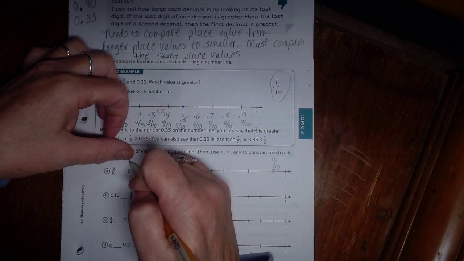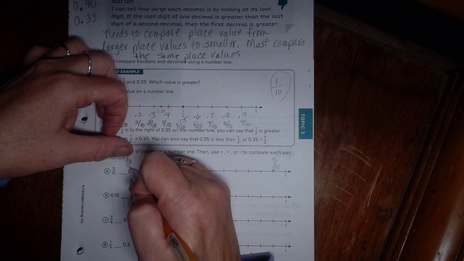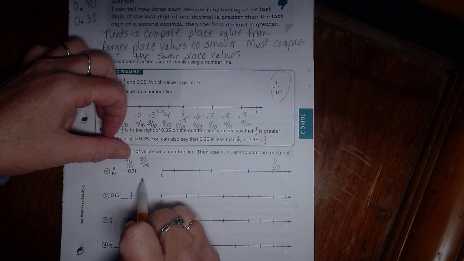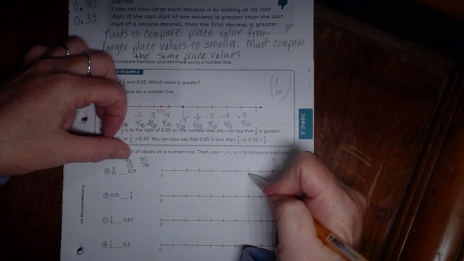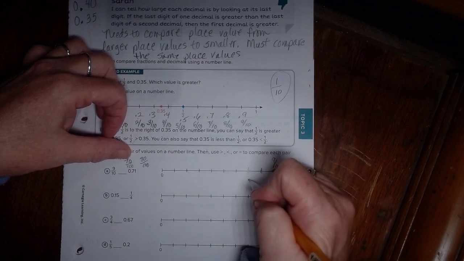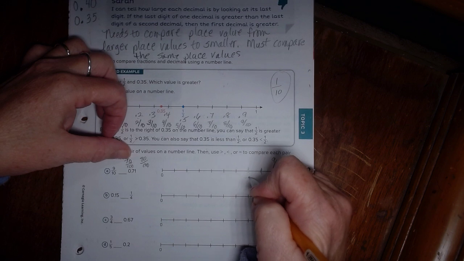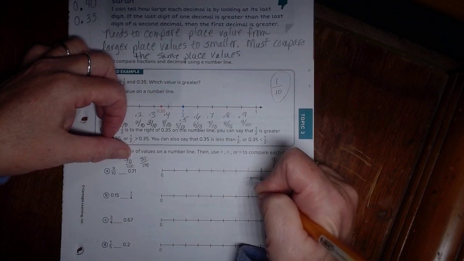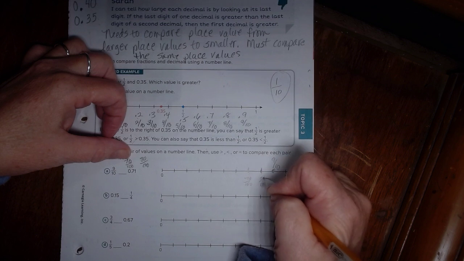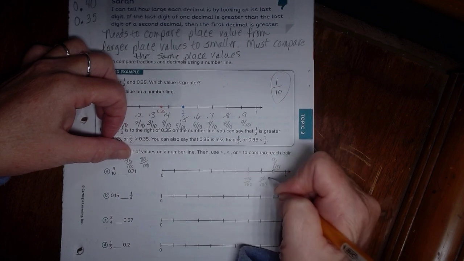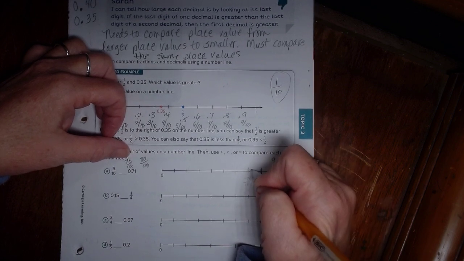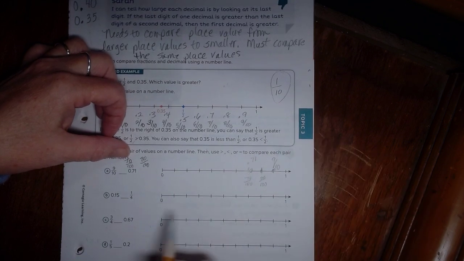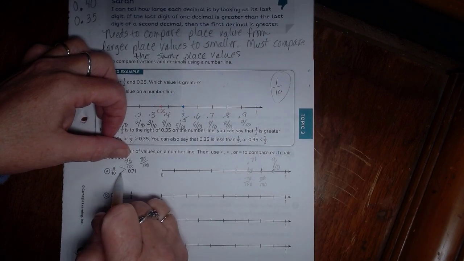71 hundredths is between 70 hundredths and 80 hundredths, which means it's between the 7 tenths and the 8 tenths. So here's 7 tenths. Here's 8 tenths, or 70 hundredths, 80 hundredths, however you want to think about it, they are the same. So the 71 is right here. 71 hundredths is here. So the 9 tenths is further to the right, and it's greater.